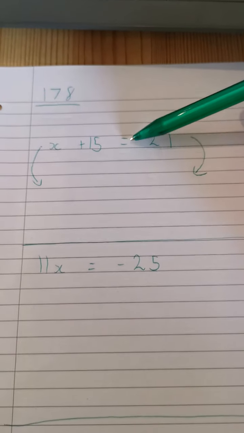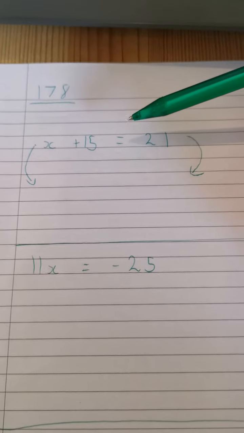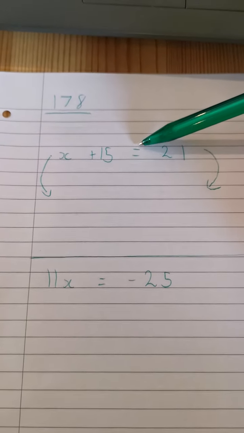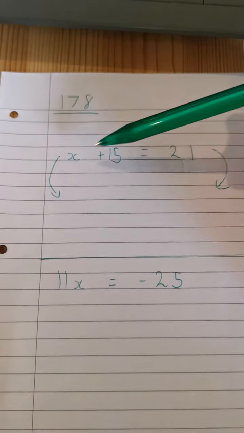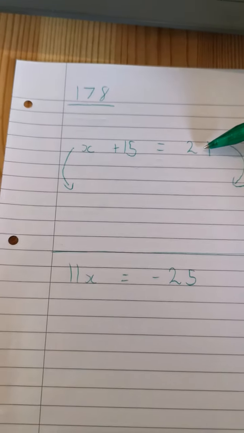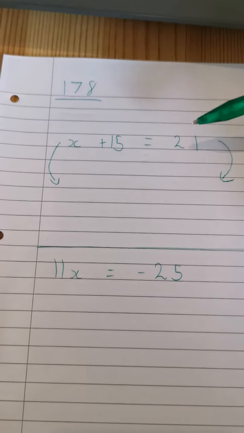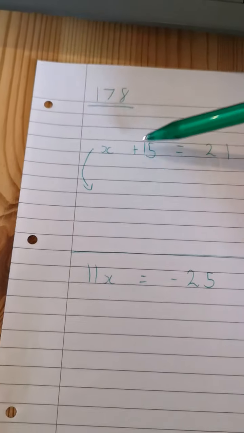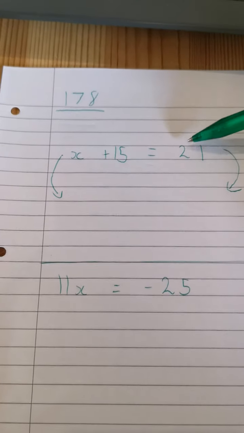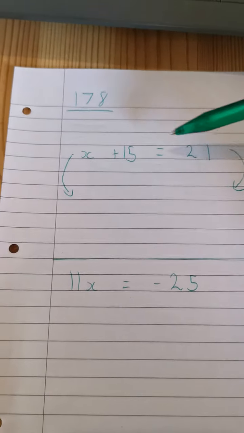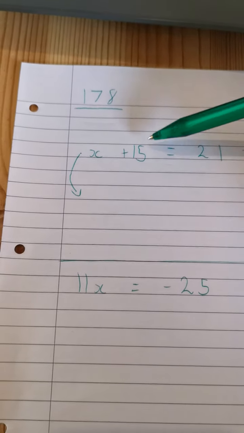With this equal sign, you can think of it like a set of scales, okay? So x plus 15 equals 21. That means they're balanced at the moment. This side equals this side. If you think of a set of scales, if you take something off one side, you've got to take something off the other side. If you put something on one side, you've got to put something on the other side to keep it even. So the balance method just means that we're going to keep each side even.